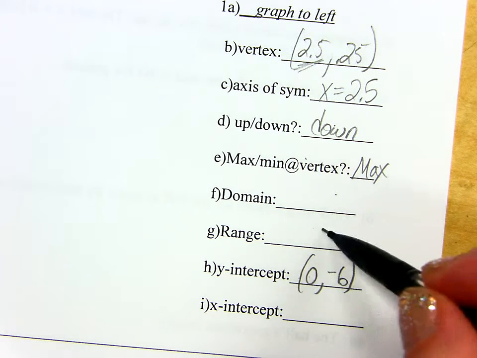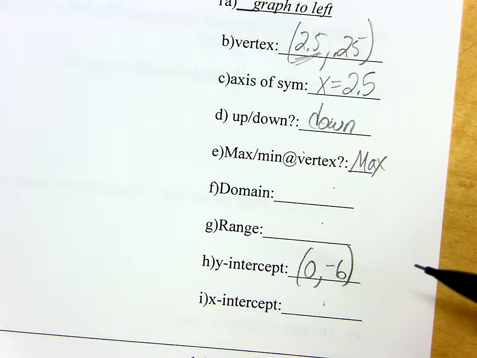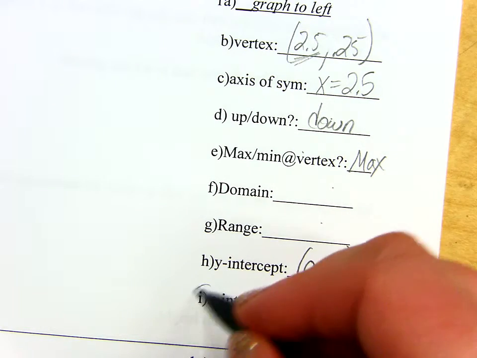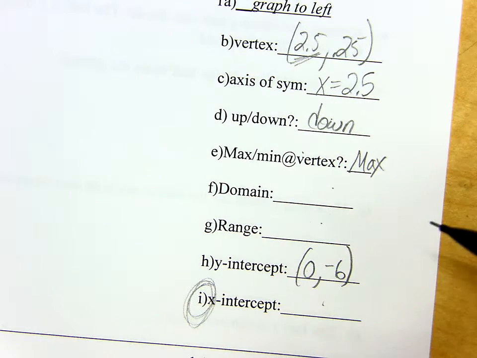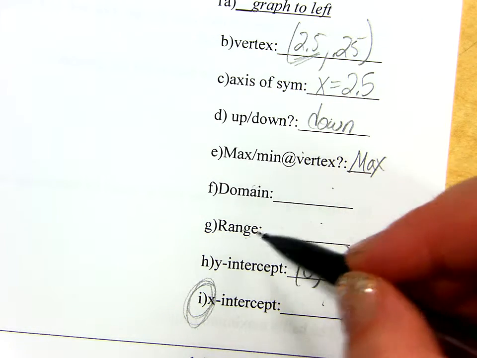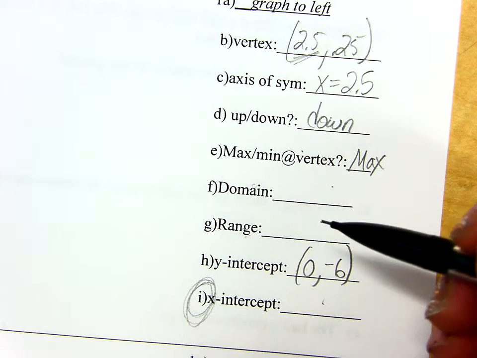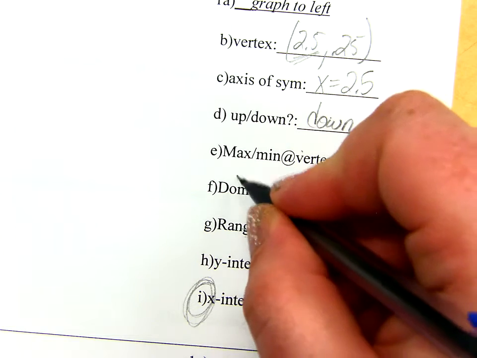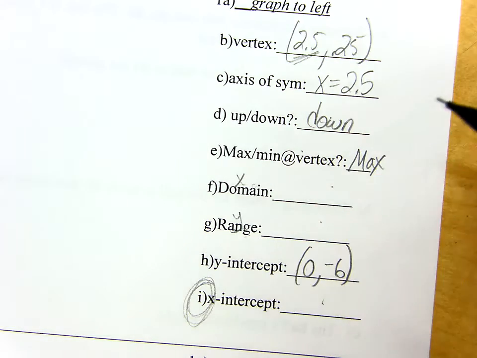Now, these three things that are left, you've done this a billion times. We just haven't done it on the graph. Domain and range. Do you remember what they are from way back when? Yes, domain is all your x values, range is all your y values.